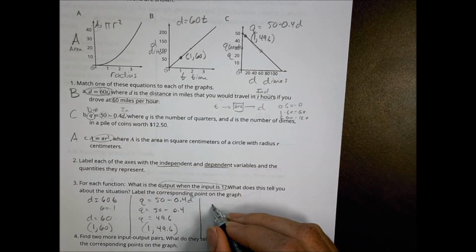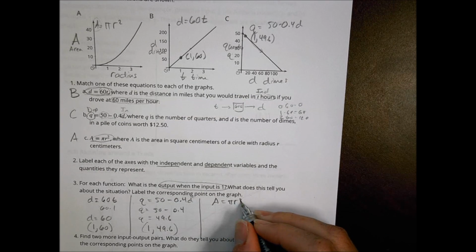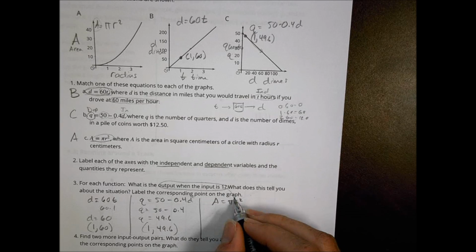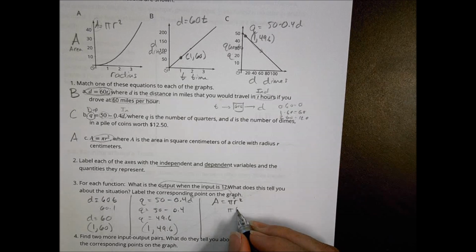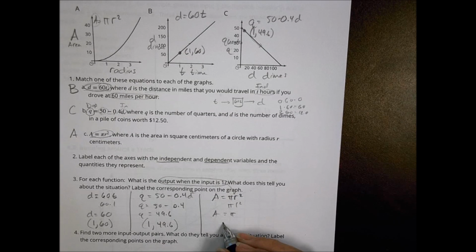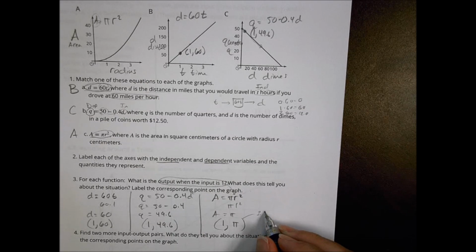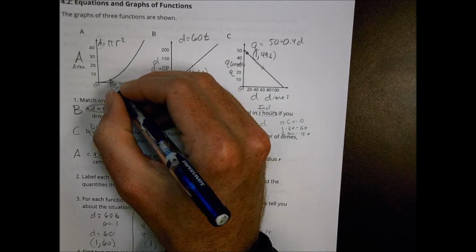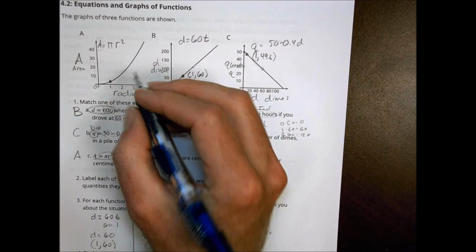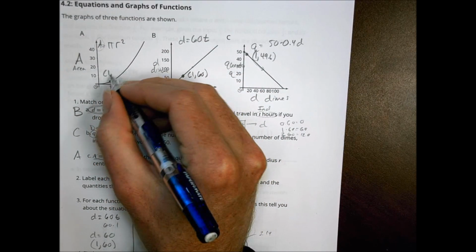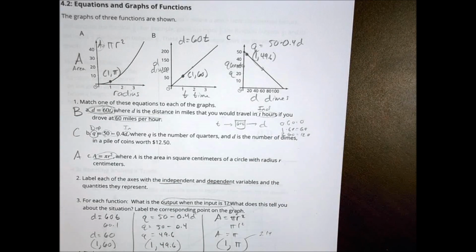And for our last equation, we have area equals pi r squared. We're going to say for our input, we're going to make it 1. So pi times 1 squared, which is 1. So the area equals pi. So our point will be when the radius is 1, the area is pi. Which is about 3.14. So when I look here, I'm going to plug that there at 1. And I'll make that point 1 comma pi. And now I have marked those there.